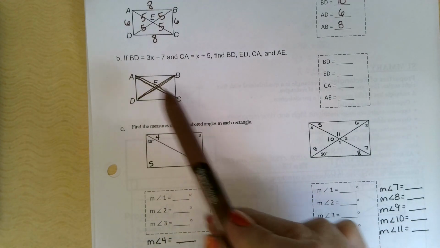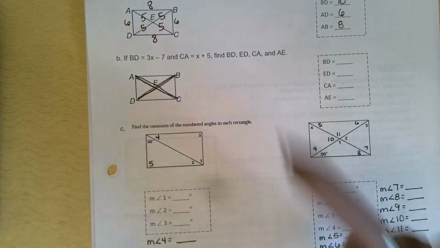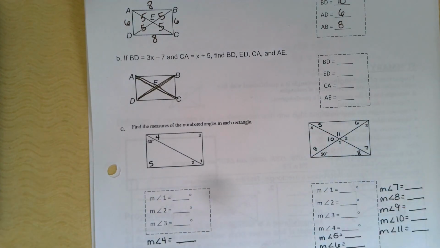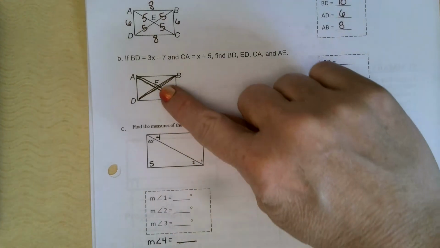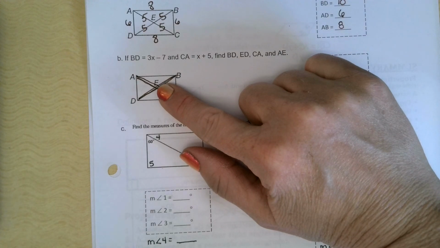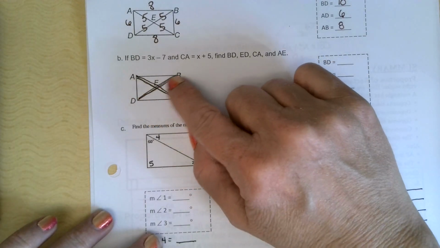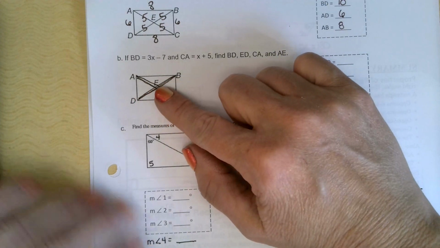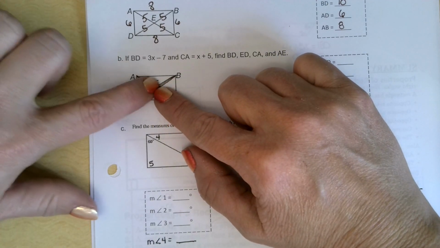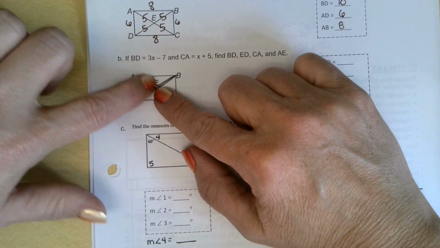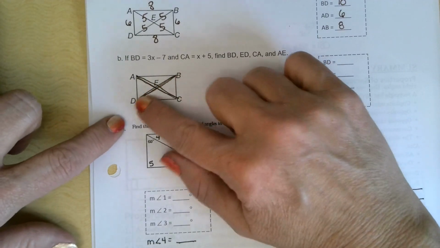I've got it darkened, so I know I'm looking at the diagonals completely. Okay, so be careful with that. Oh, by the way, if they ever just give you half of a diagonal, you would say 2 times this equals this. Just saying, it's going to show up. If they gave you only AE, you would say 2 times whatever they gave you here to equal this one.